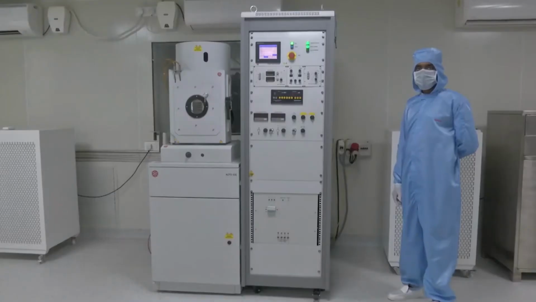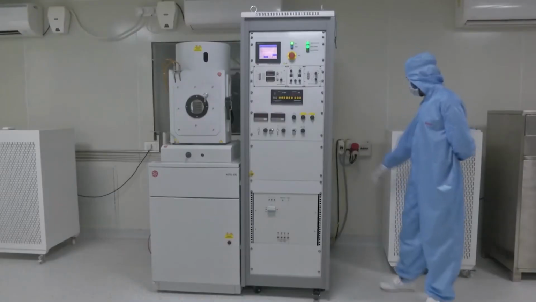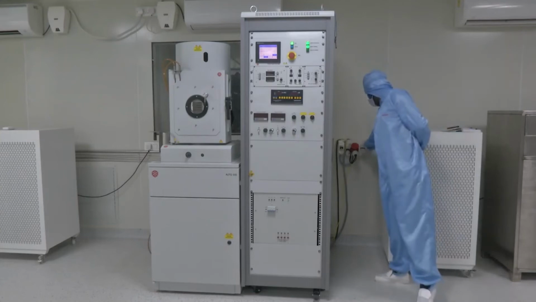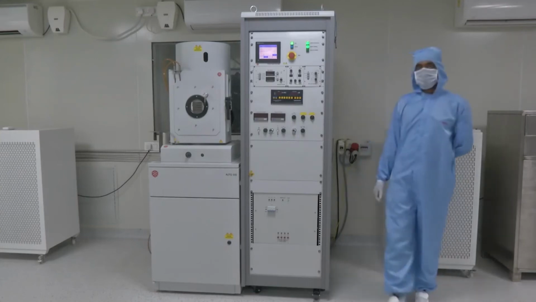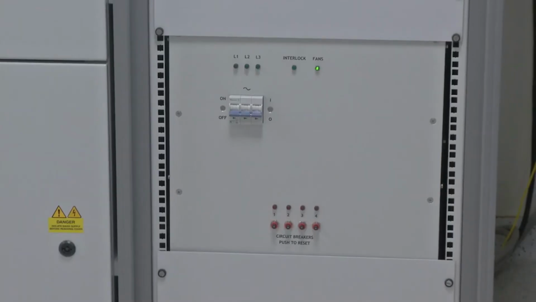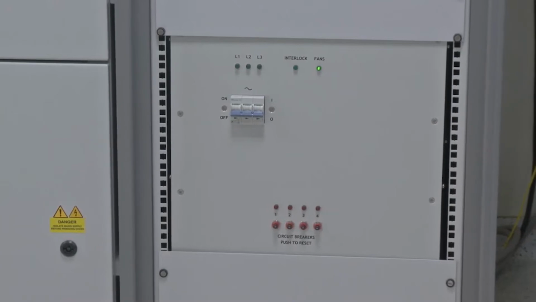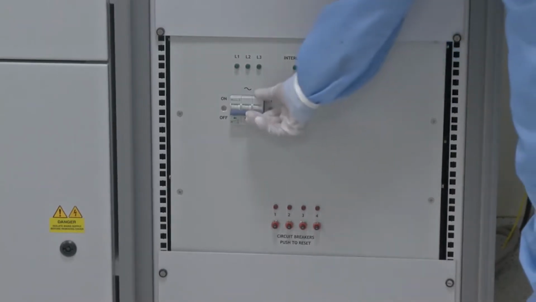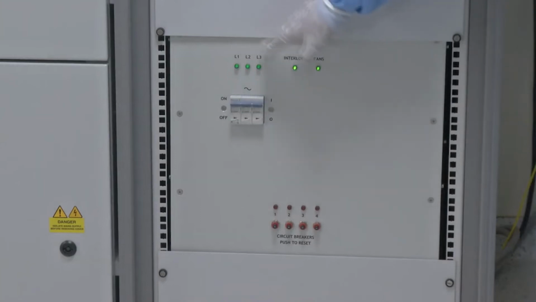So now we will turn on the mains of the electron beam gun control. As we can see, he has turned it on using the MCB switch. The second step will now be to turn on the transformer. As we turn on the transformer, we can see here the MCB control will start the process of the electron beam control being on.